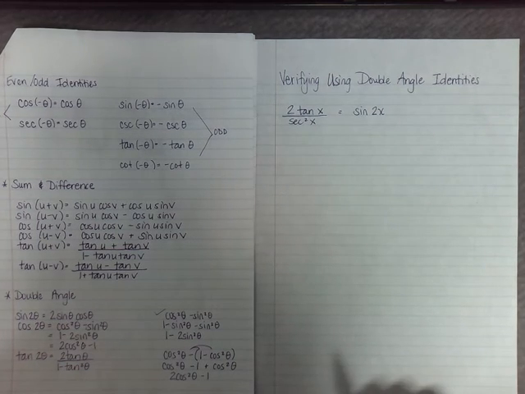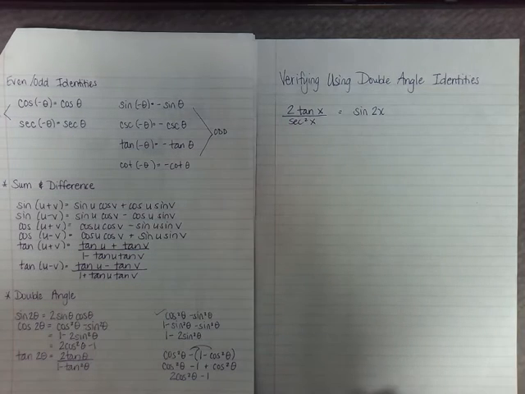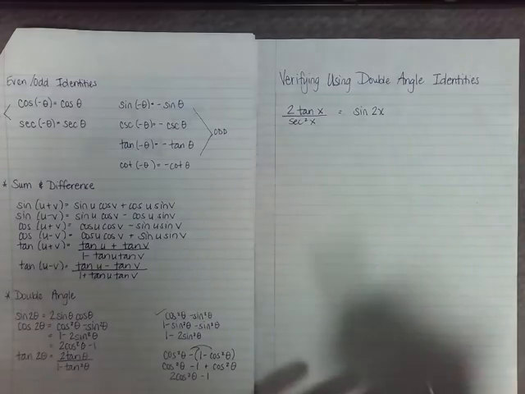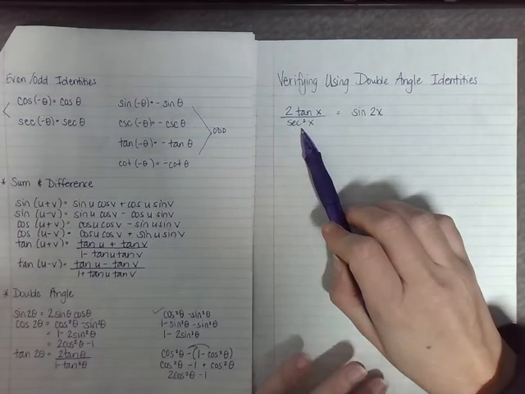Now we're going to look at a proof that uses your double angle identities. So remember, with a proof or verifying, you're trying to take the more complex side of the equation and transform it into the simpler side of the equation using your identities and your math operations. So obviously this side is more complex because it's a fraction.